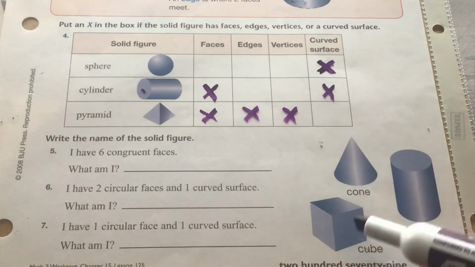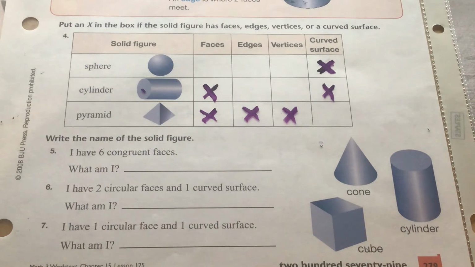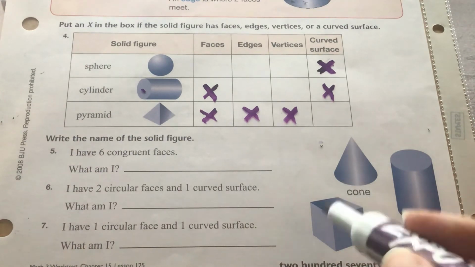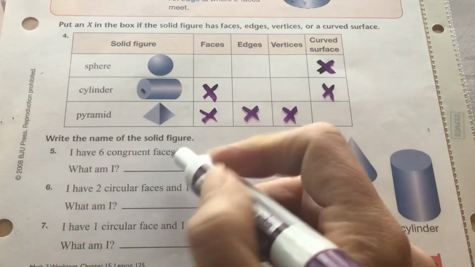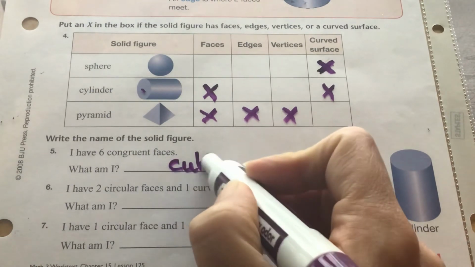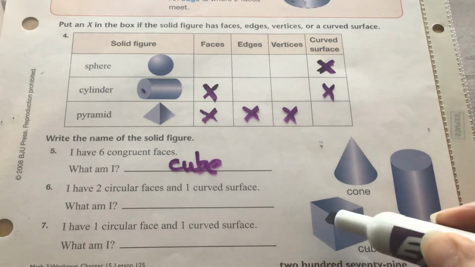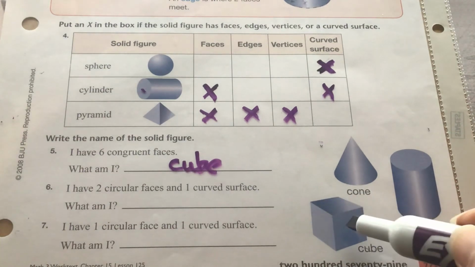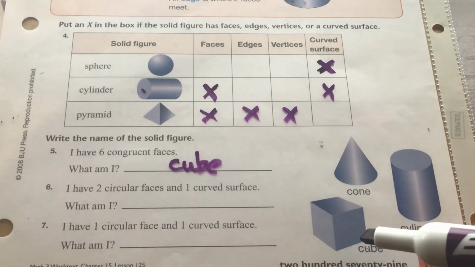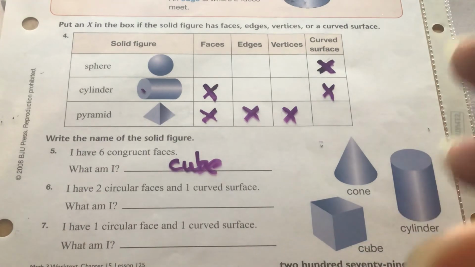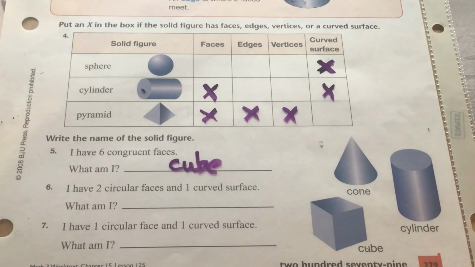So which of these would have 6 flat faces on it that are exactly the same size and the same shape? Well, hopefully you thought of a cube, right? It has one on the top, one on the bottom, and 4 flat faces all the way around. So it has a total of 6 flat faces.